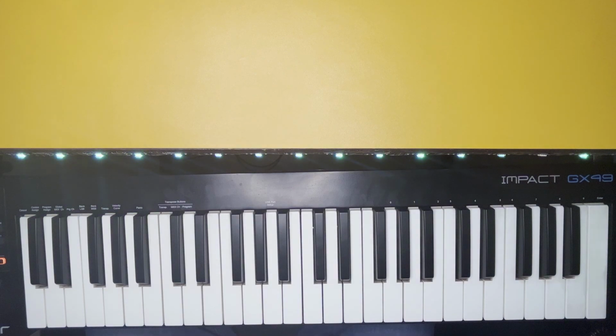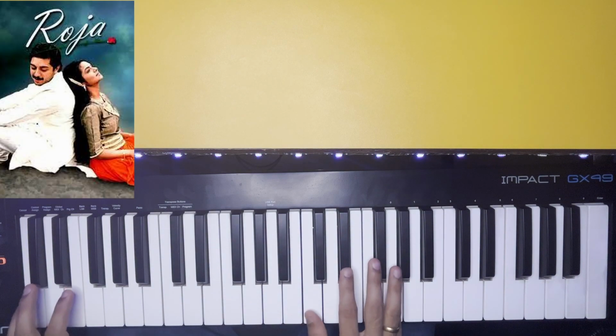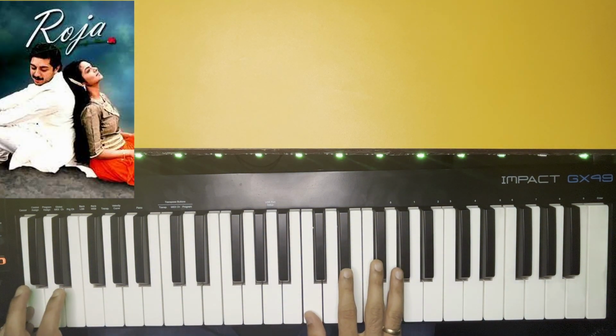Both of them are A.R. Rahman songs, and both of them are there in Hindi as well as in Tamil. So, first, the most iconic A.R. Rahman song. Ye Hasi Vadiya, right?